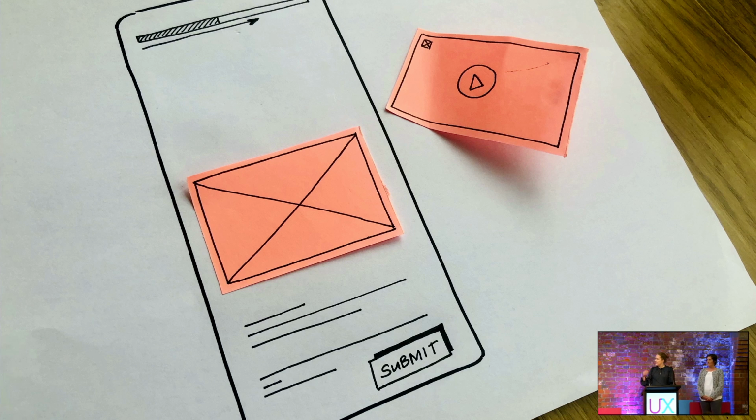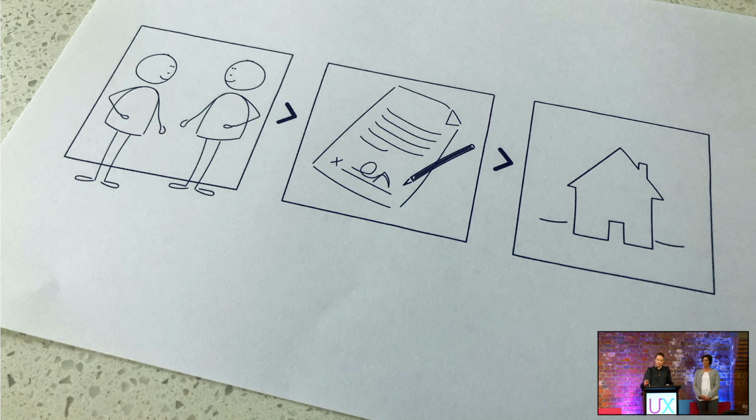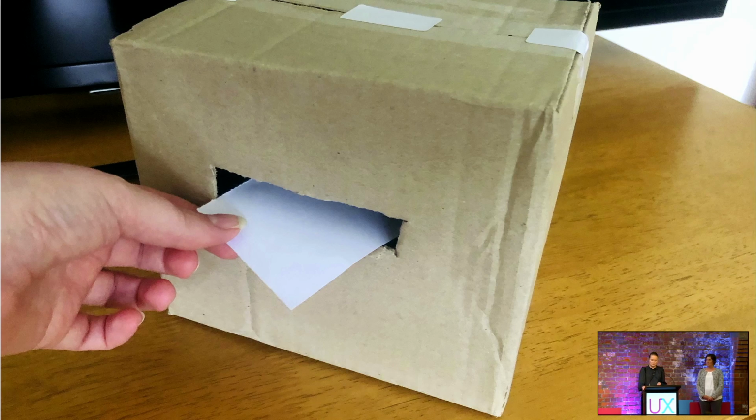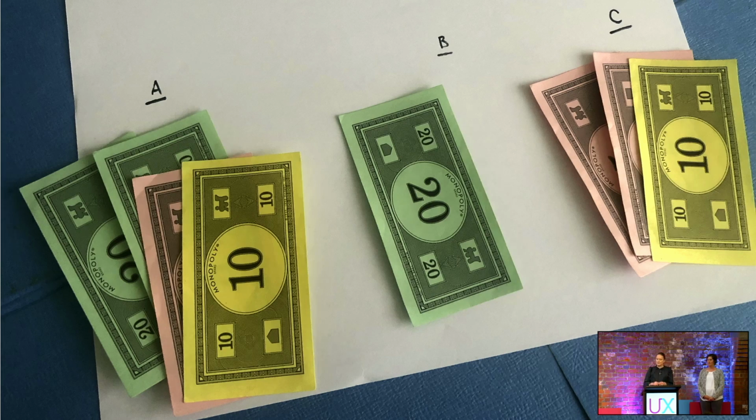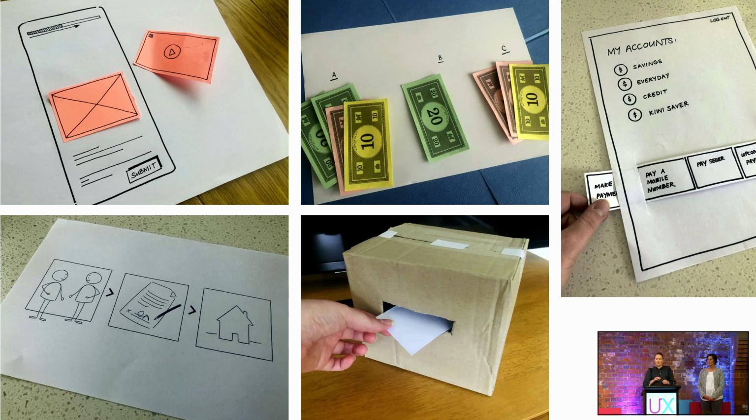But it could also be this: a storyboard or journey or experience map, or part of a service experience, or a way of conceptualising part of an idea. The term prototype is used to describe design artefacts, activities and outcomes, from wireframes to mock-ups to pilots.